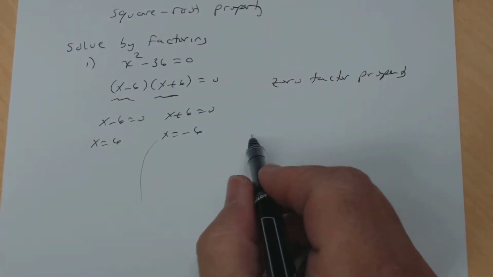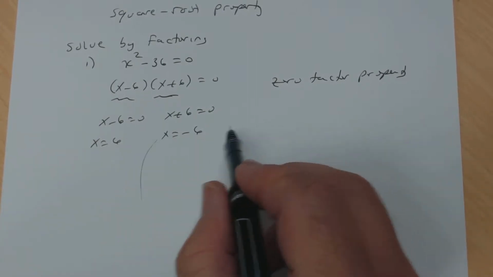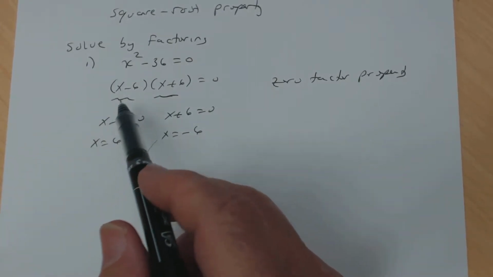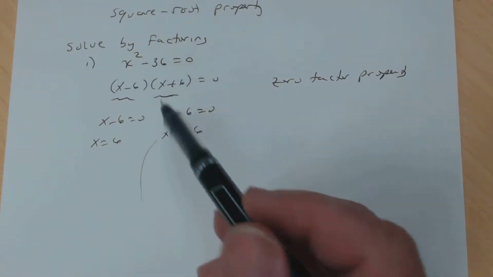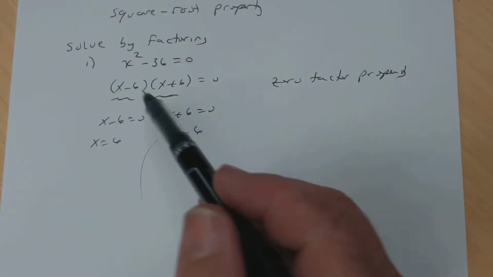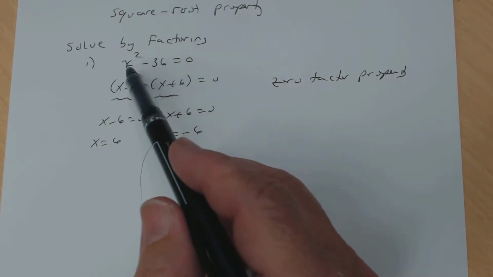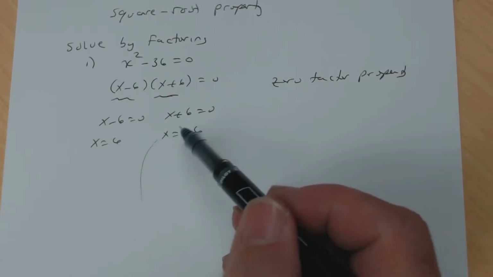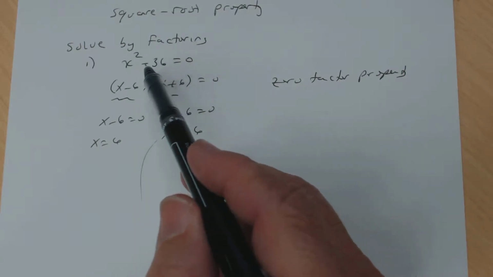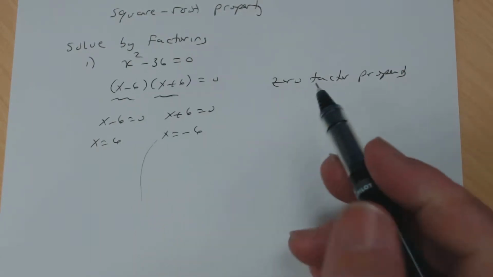All right, so you have these two solutions, 6 and negative 6, and you always check yourself. 6 squared is 36, 36 minus 36 is 0. Negative 6, so x squared means x times x, so negative 6 times negative 6 is 36, 36 minus 36 is 0.